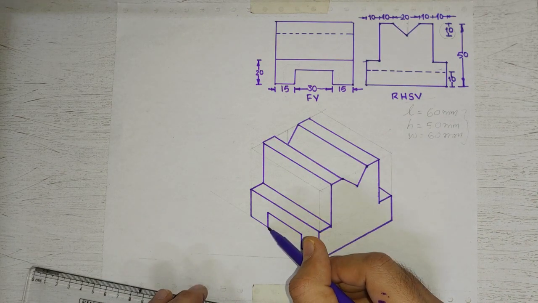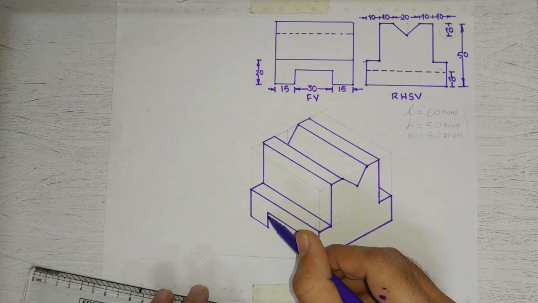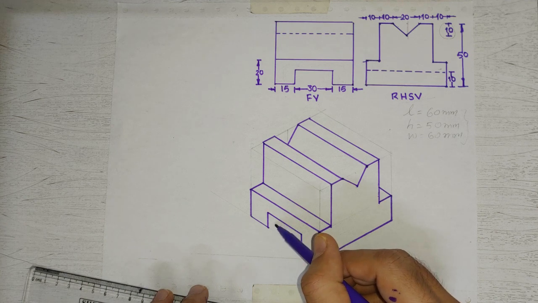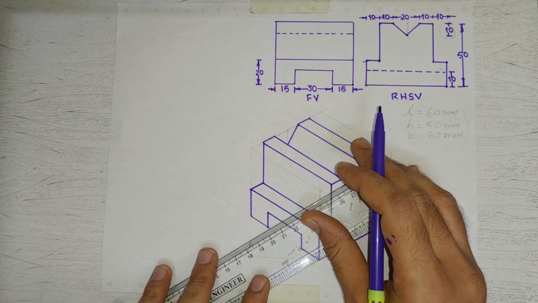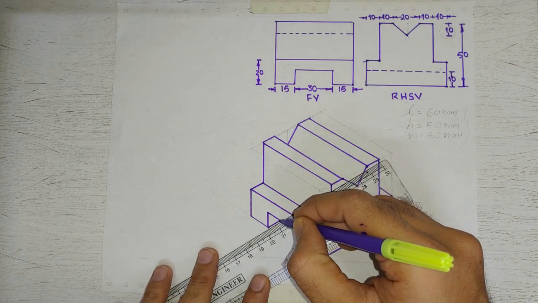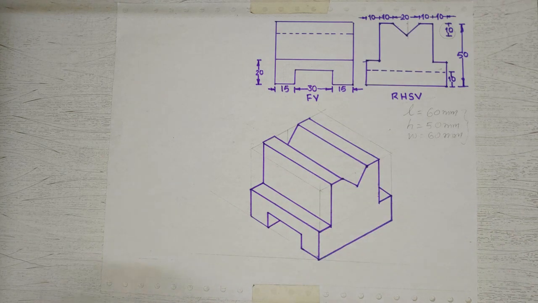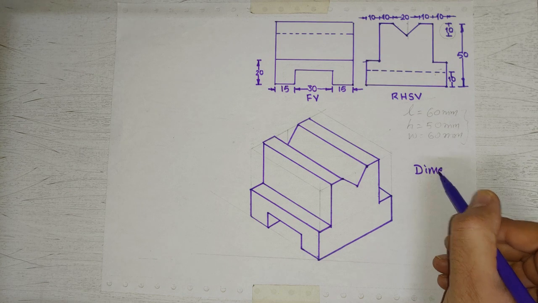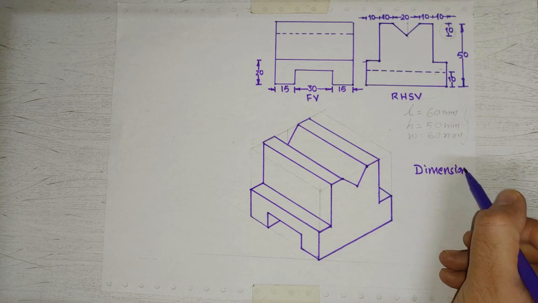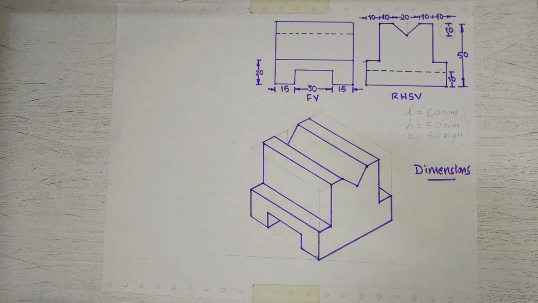Similarly, from this corner there must be a third edge, and that would be visible. So we need to make it thick, and that must be an isometric line. Now, once you give dimensions to this drawing, then you can say that your problem is completed.